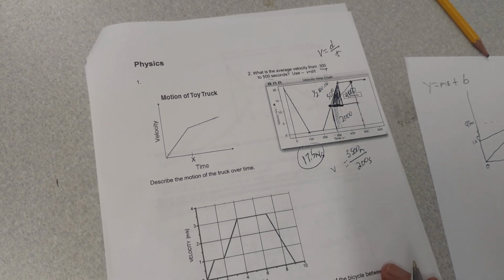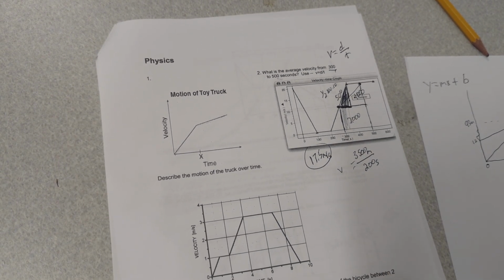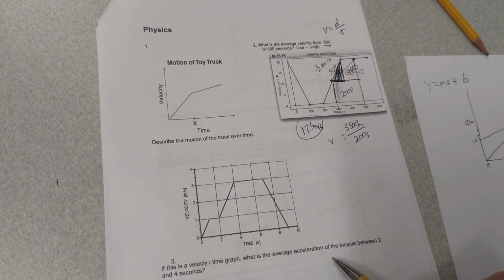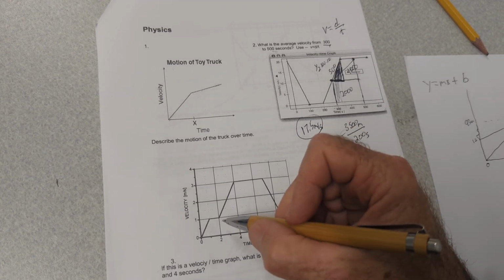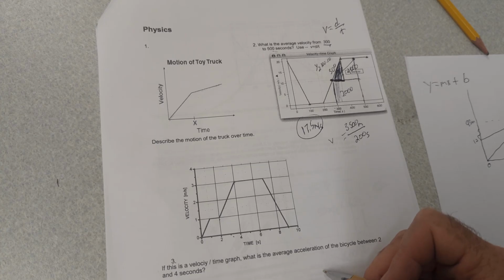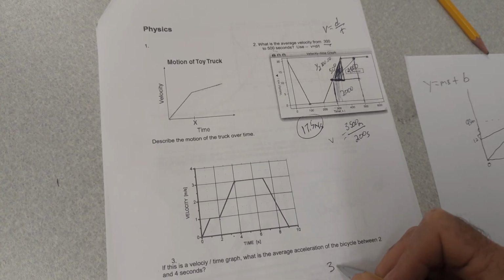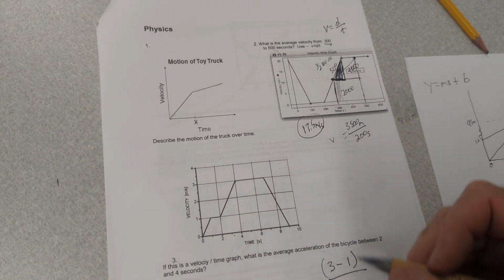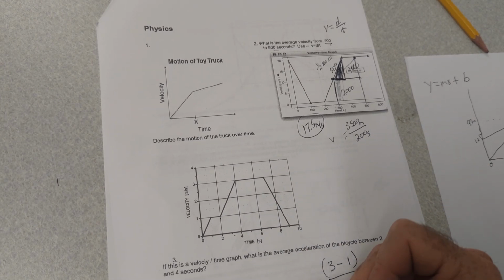Describe the motion of the truck over time. All right. Is this a velocity? If this is a velocity over time graph, what is the average acceleration of the bike between 2 and 4 seconds? So it goes from 1 to 3 in 2 seconds. The change in velocity was 3 and then it went to 1. This is VF minus VI, and then this happened over 2 seconds.